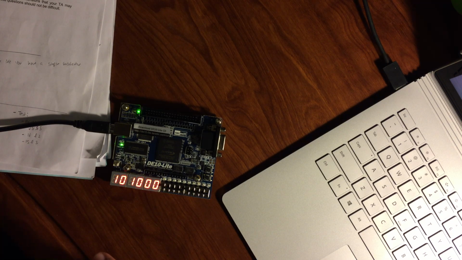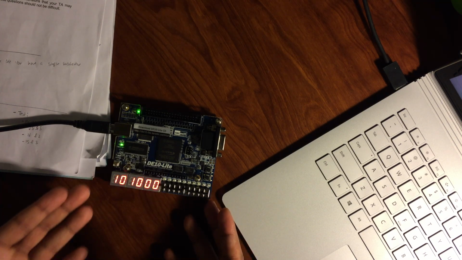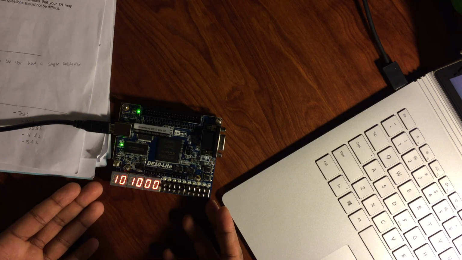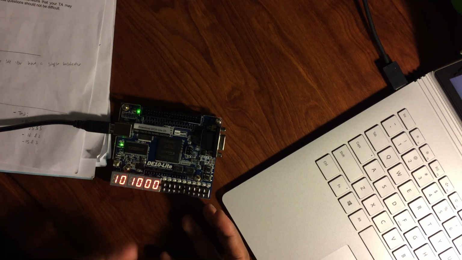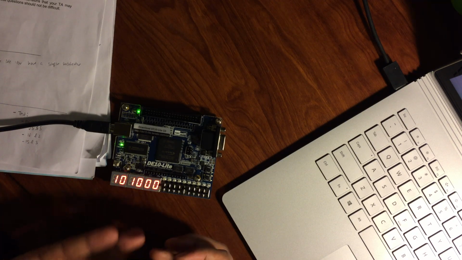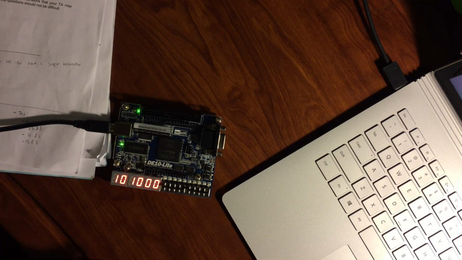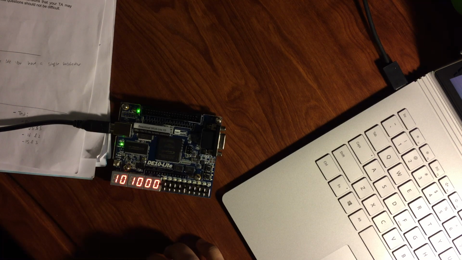This is completely fine because we have around 50,000 logic elements on this board. But if we want to scale, we definitely do want to think about the effect it will have on the bigger hardware that we want to build. And that was a big takeaway from this lab.